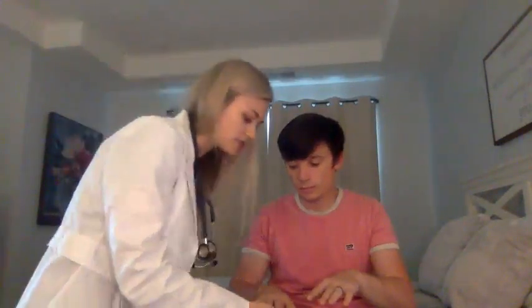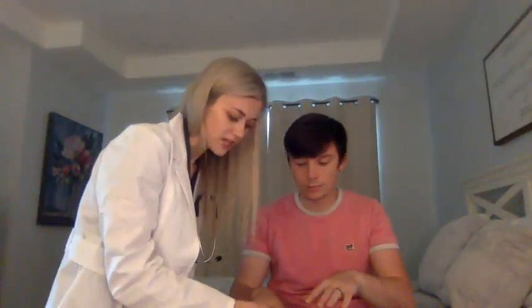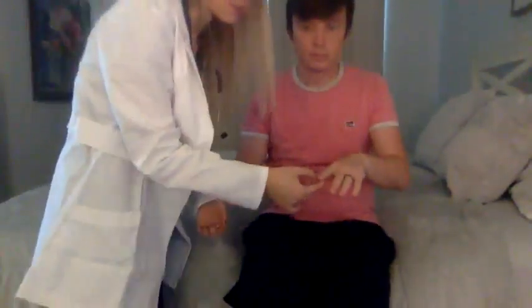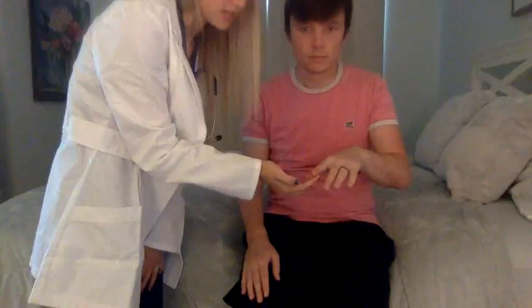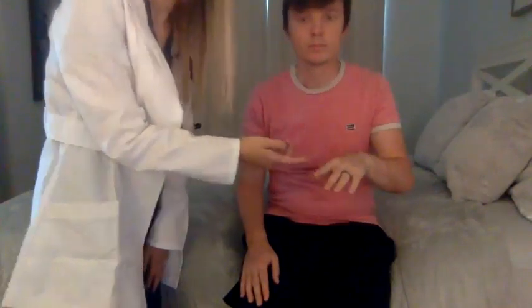Any tenderness in your joints? No. Okay. I'll check the capillary refill. So to do this, I will hold down until it turns white on the nail, and then I'll release, and when I release, I'm checking to see how long it takes to turn pink. And that was less than 3 seconds. I turn this down so you can see. And then on the other side, that's less than 3 seconds too, so that is a normal finding.